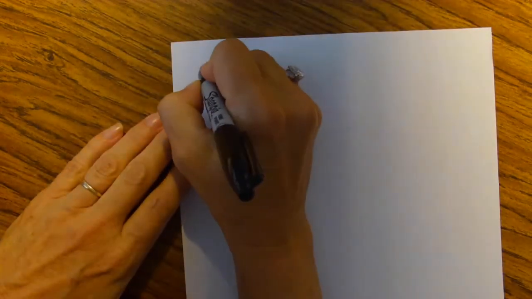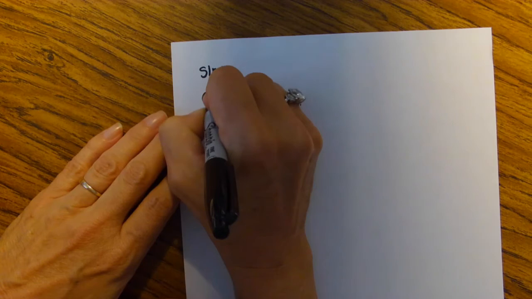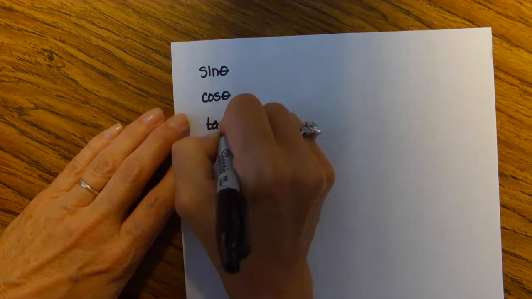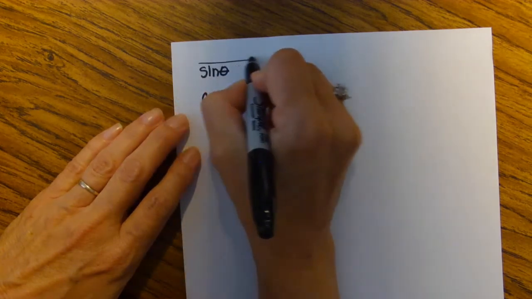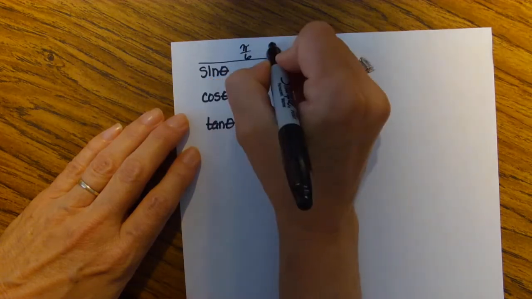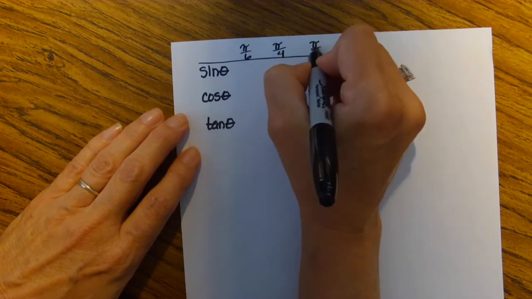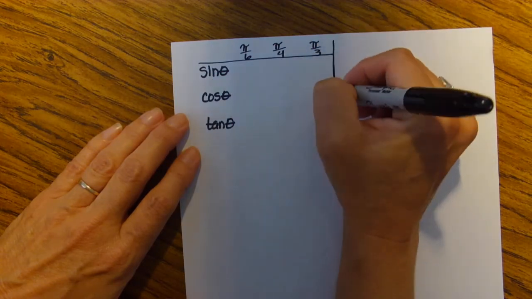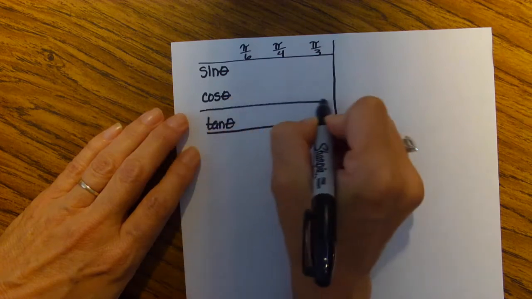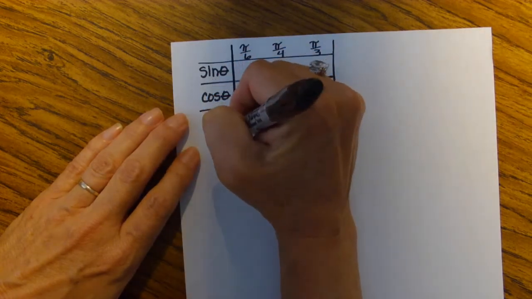Well, we need to know sine, cosine, tangent. And I need to know pi over 6, pi over 4, pi over 3. I have to know those. It's required by law.